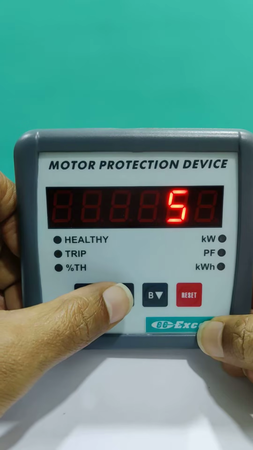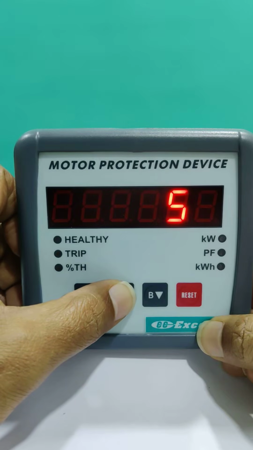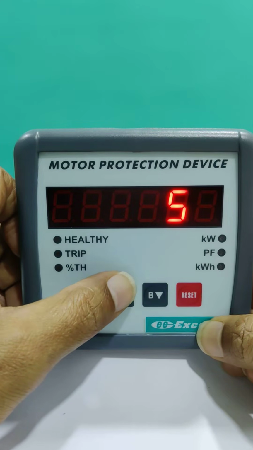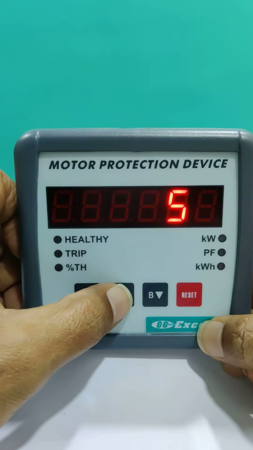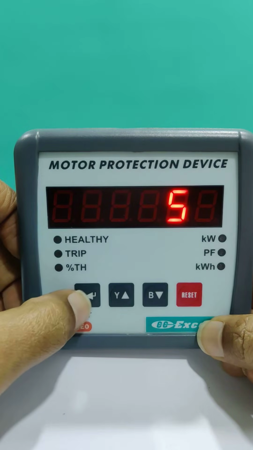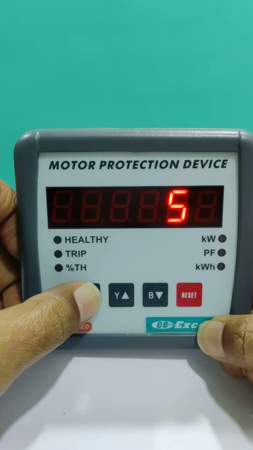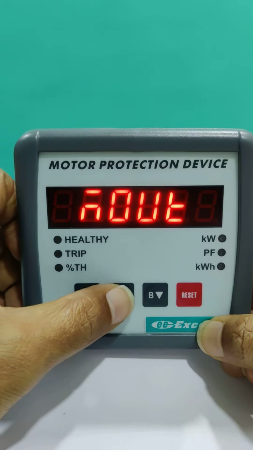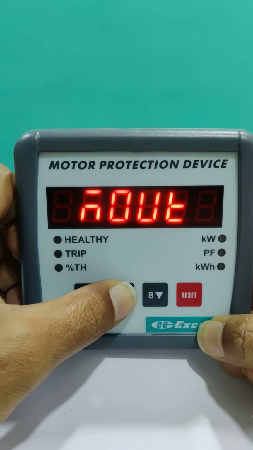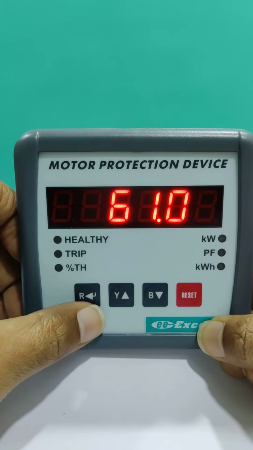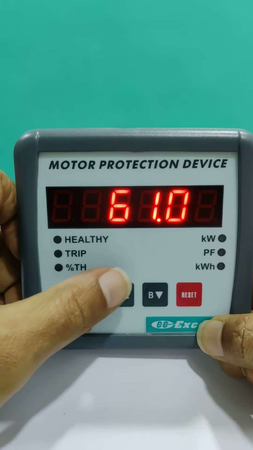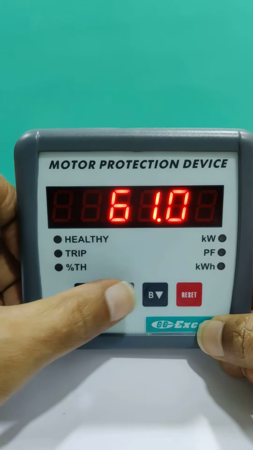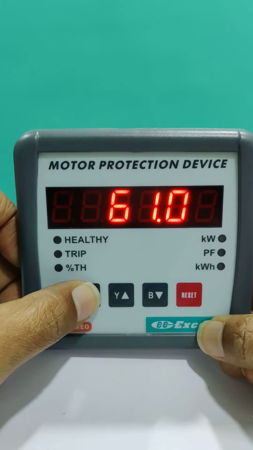Now 5 is set. To change the value from 5, either Y key or B key can be used to increase or decrease the value. And to save the value and go to the next parameter, press R key. Now amount is displayed. Again, to see the value, press Y key. Now 61 amps is set. If you want to increase or decrease the value, use Y or B key. And to save and come out, press R key.